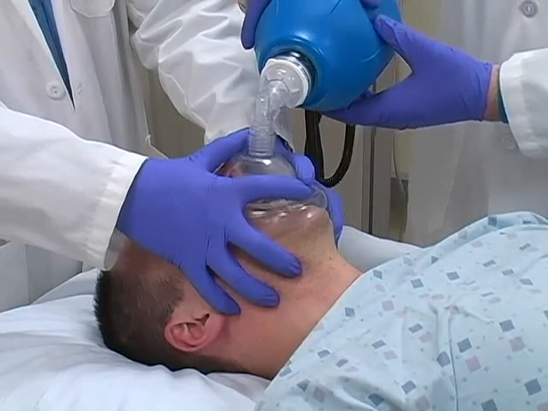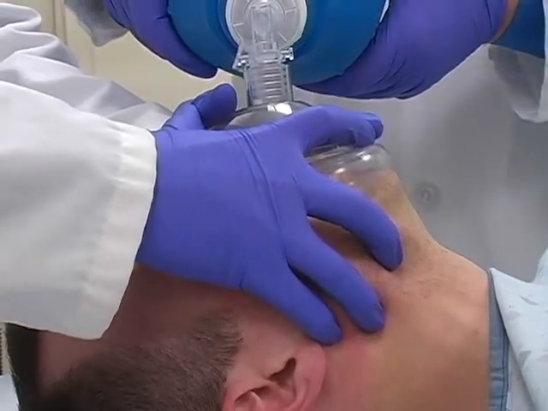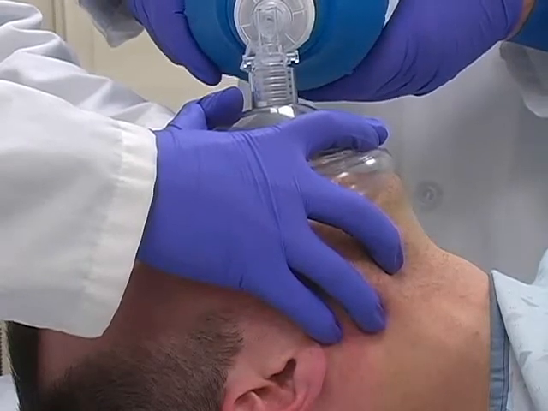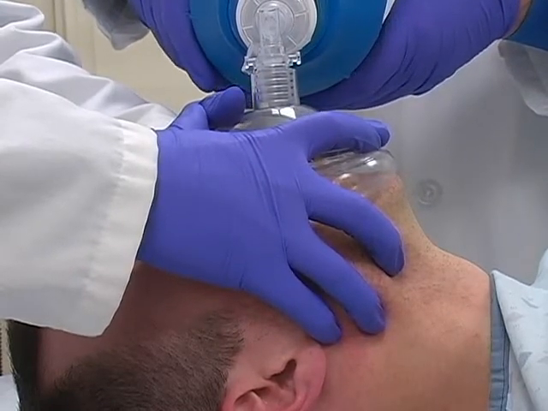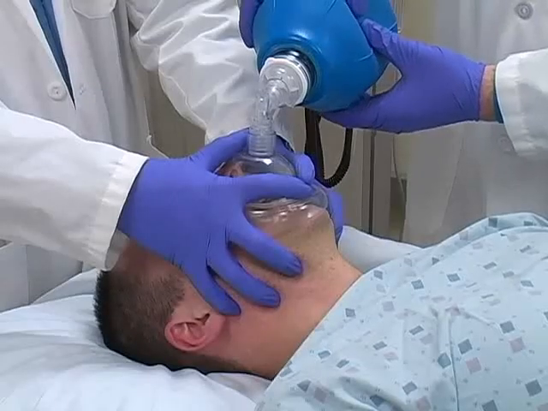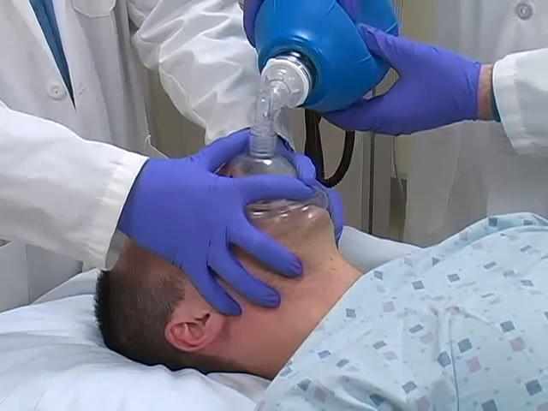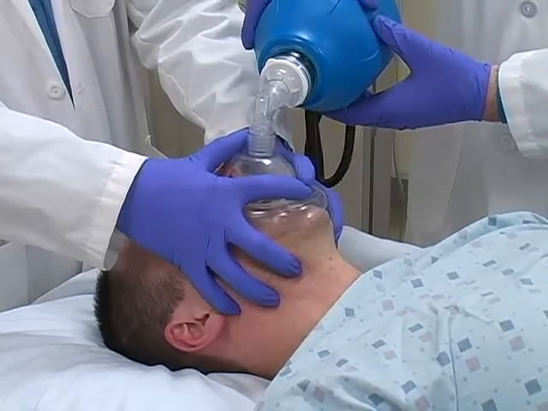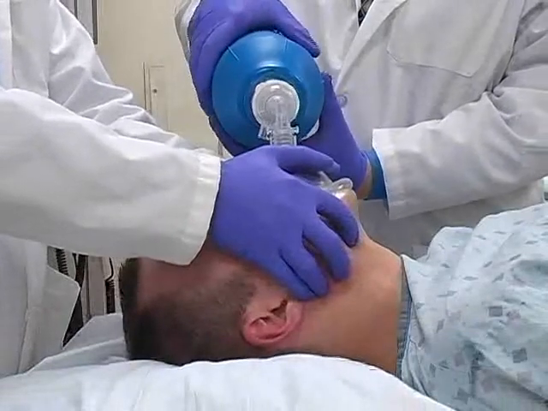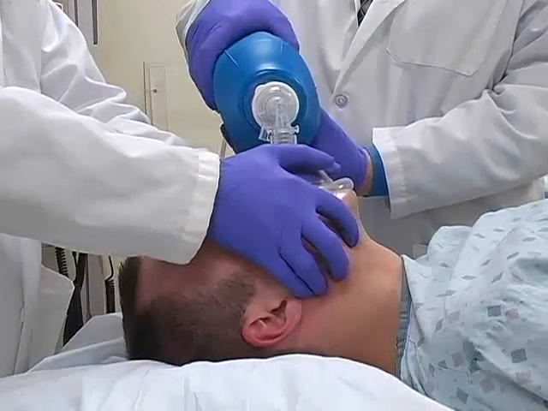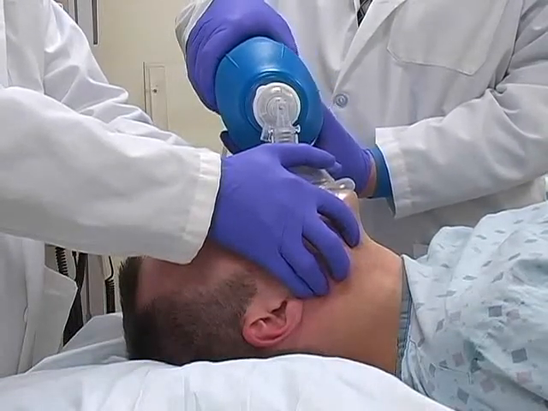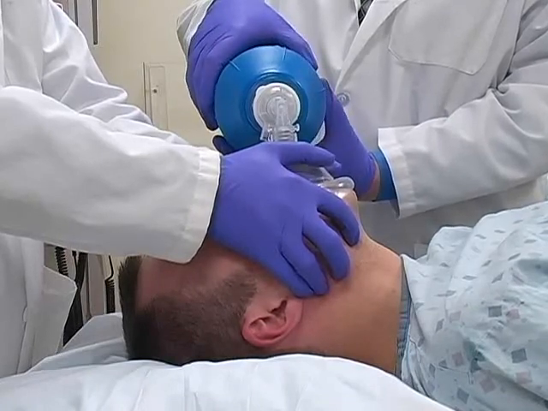Note that the first clinician may provide a head tilt and a jaw thrust maneuver while holding the mask onto the patient's face. Observe for proper chest rise during ventilations. An alternative method, using the stronger thenar eminences to hold the mask to the face, may be used if desired.